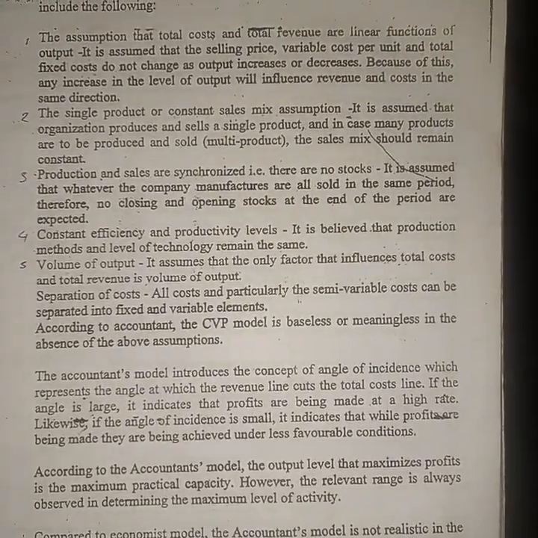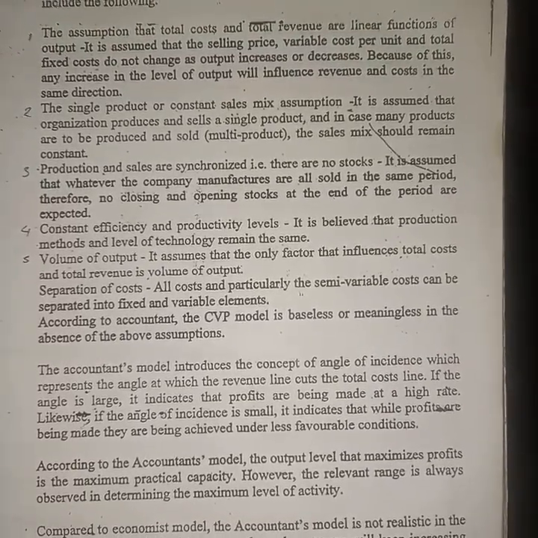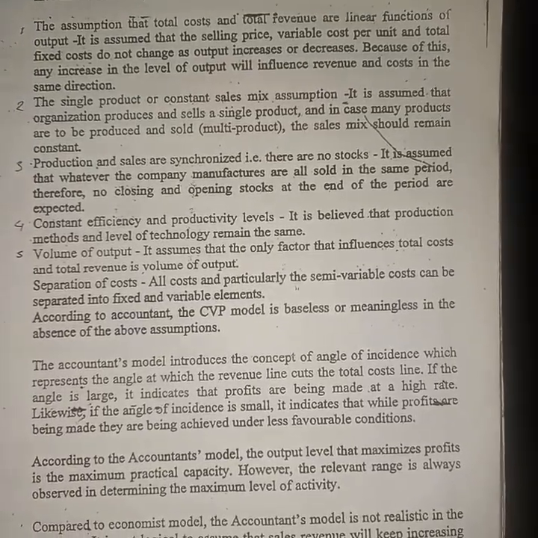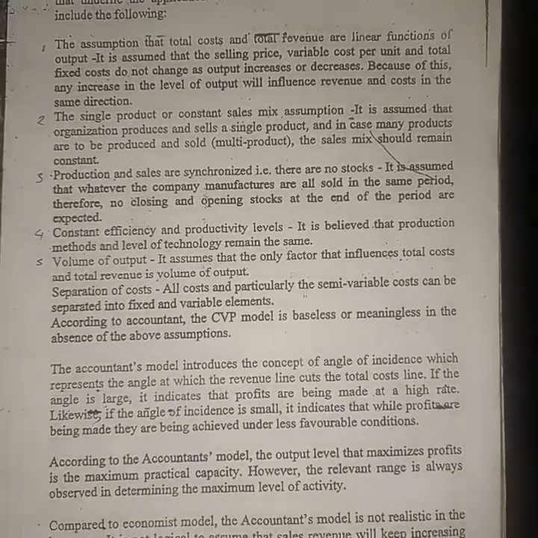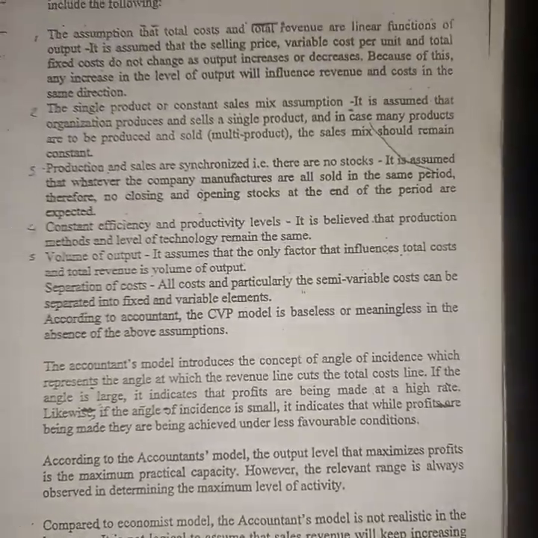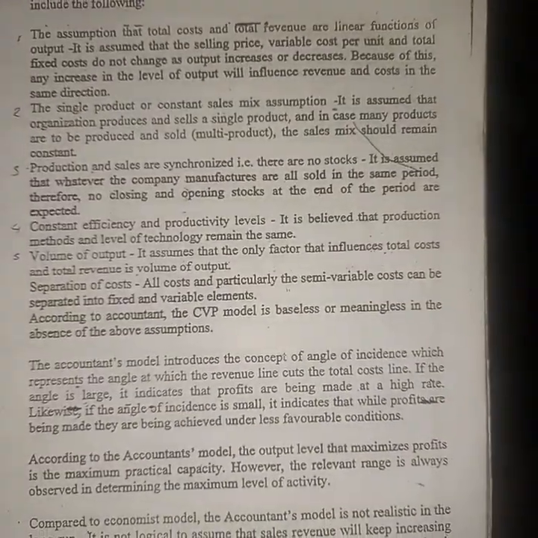Then they assume that only a single product is going to be produced. And if it's not a single product, it's going to be a constant sales mix. If you're producing more than one product, for example, you're producing rice 6 kgs and posho 5 kgs, always, it will not change.